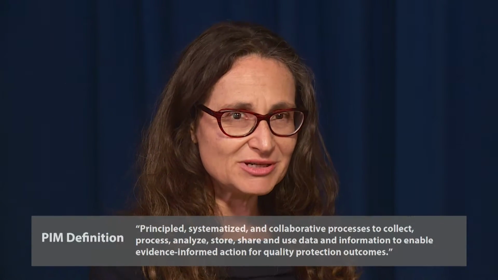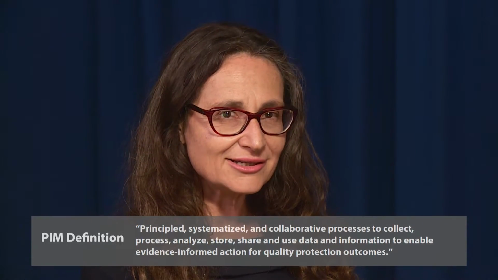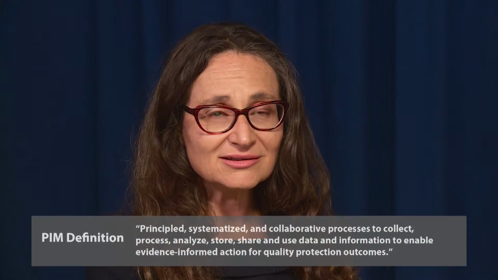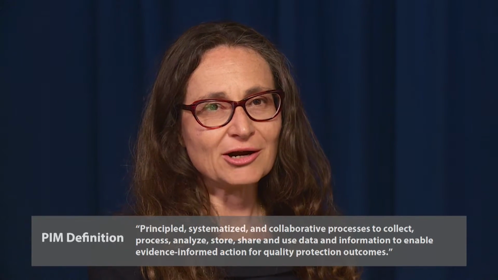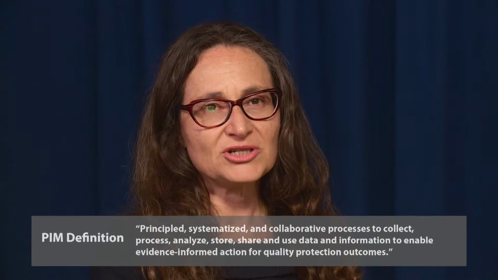During the working meeting, we jointly developed and agreed with protection information stakeholders on a definition of protection information management. Protection information management is the principled, systematized, and collaborative processes to collect, process, analyze, store, share, and use data and information to enable evidence-informed action for quality protection outcomes.